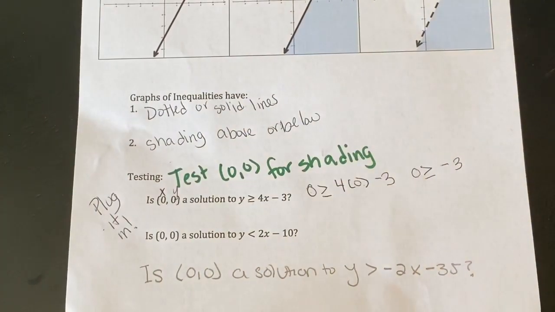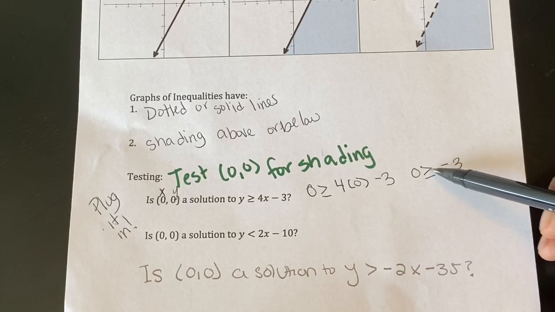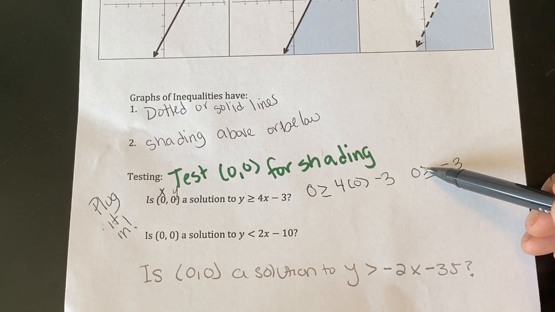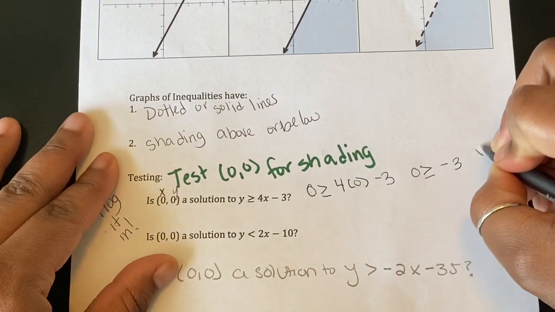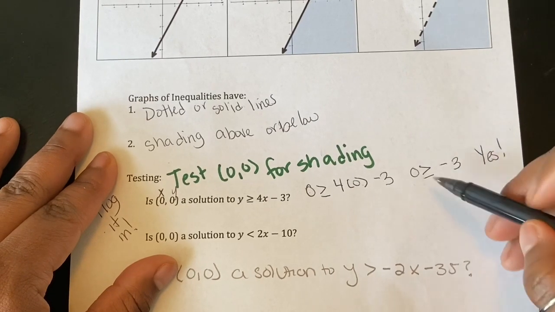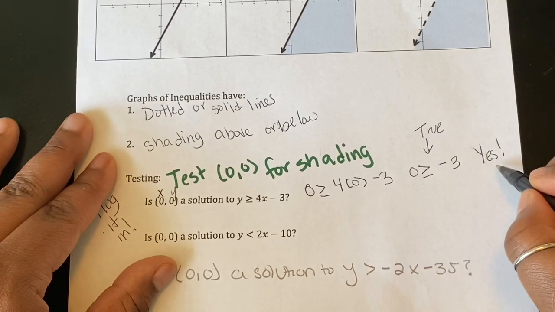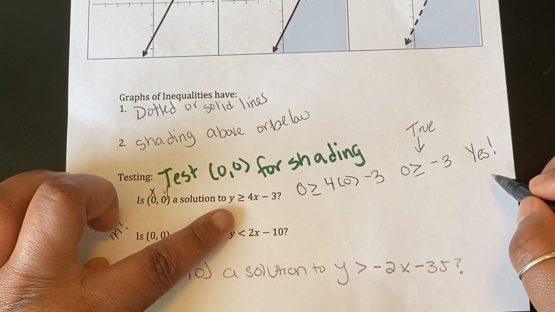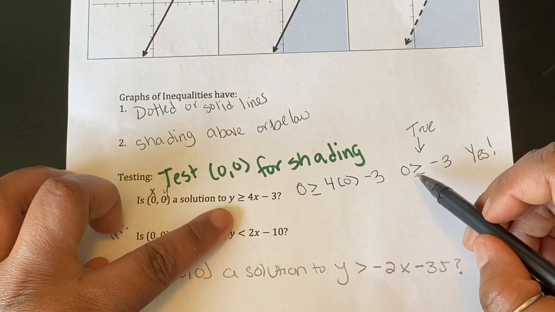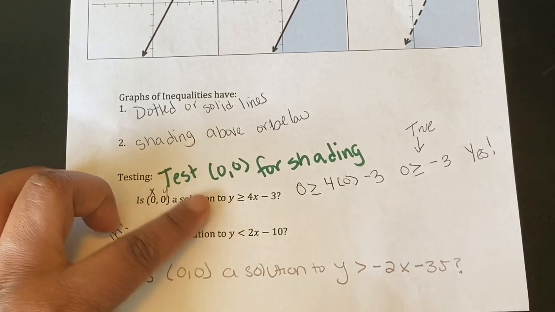Question is, now we have to look at this inequality. Is 0 greater than or equal to negative 3? Well, yes. 0 is greater than. It's not equal to, but it's still greater than. So, yes, it is. So this answer is yes. Because this is true, we say yes, (0, 0) is a solution to this inequality, because it resulted in an inequality that was true. 0 is, in fact, greater than or equal to negative 3.